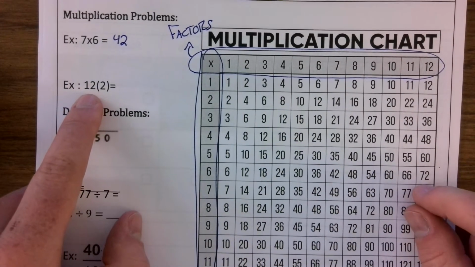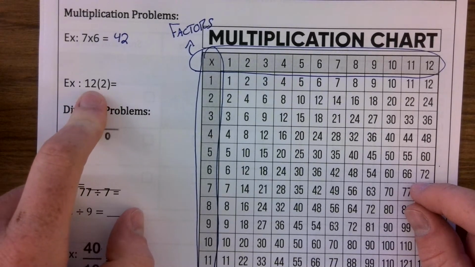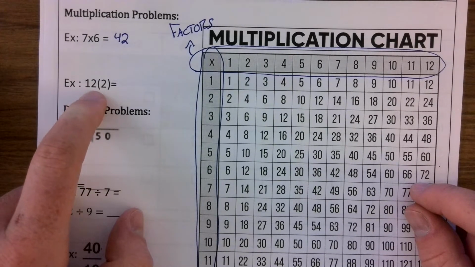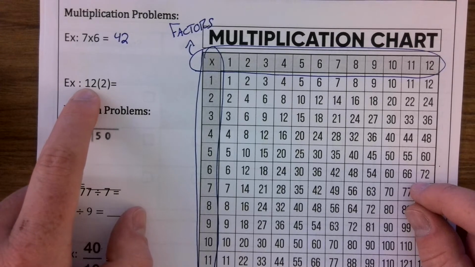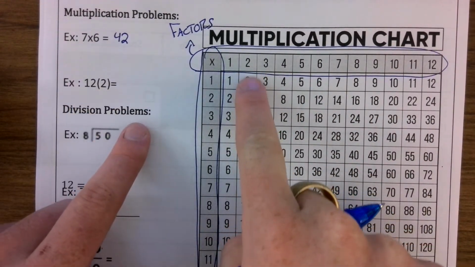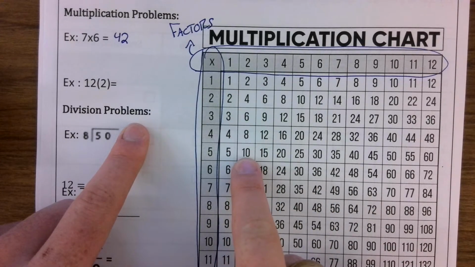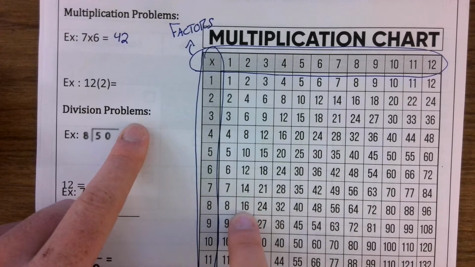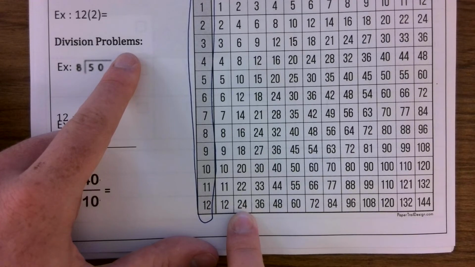All right, our next example is 12 times 2. Notice there's no multiplication symbol here. If there's no symbol, it's multiplication. Multiplication is the only operation that can be invisible. So we would read this as 12 times 2. I'm going to use this 2, and I'm just going to count down to 12. There's 2 times 1, 2, 3, 4, 5, 6, 7, 8, 9, 10, 11, 12. 2 times 12 is 24.